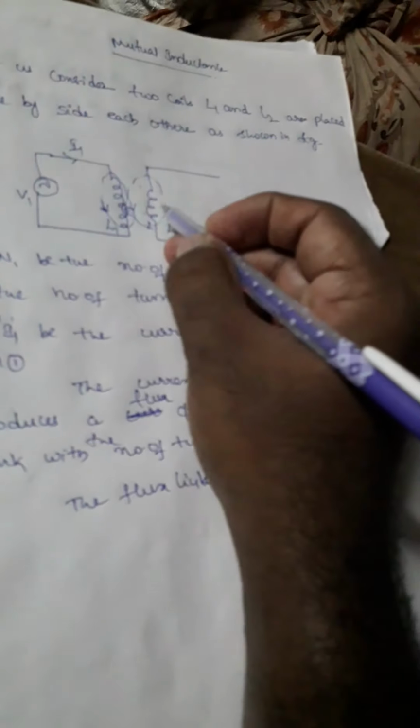Now we will see the flux linkages in coil 2. Lambda is equal to N2 phi1. The flux linking coil 2 is the first coil flux, phi1, and this flux is due to the first coil current I1. So this is the flux linkages.